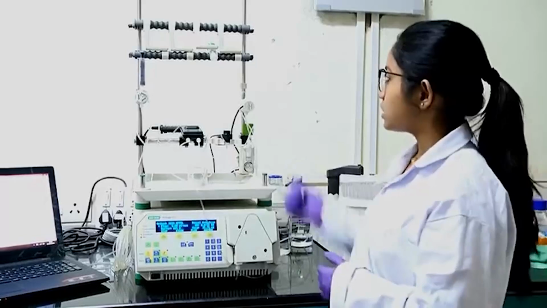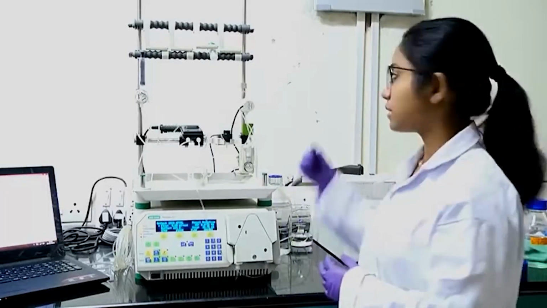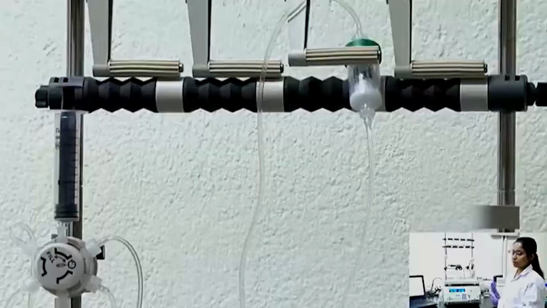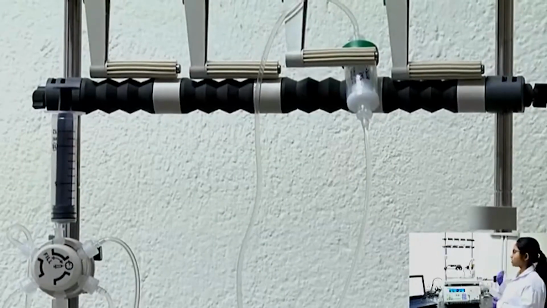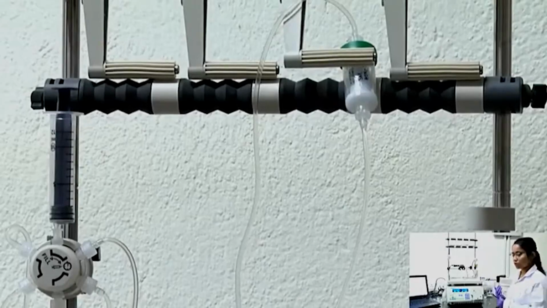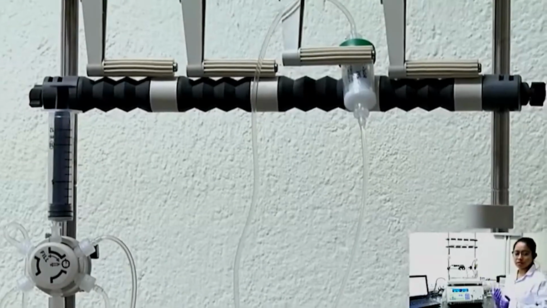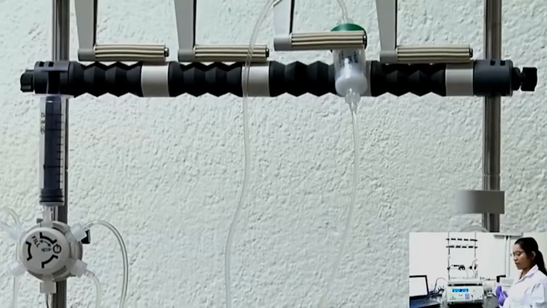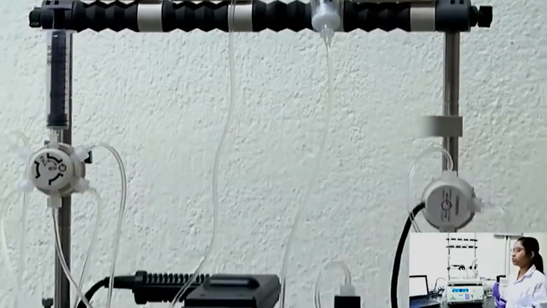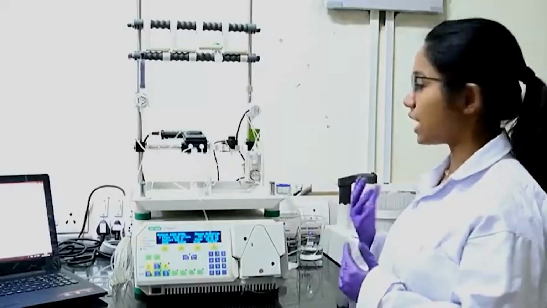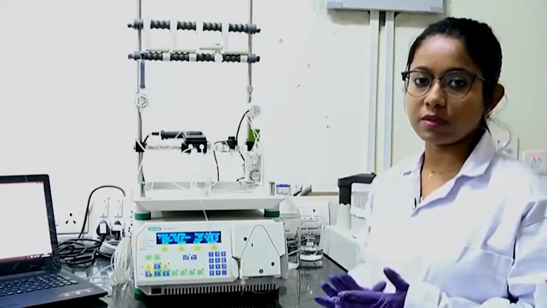For this column or the cartridge here, it might also get clogged up after repeated use. So, if you see any kind of back pressure, or the solution is not getting passed through your column, or after purification you are also seeing some kind of contaminant protein in the fractions, what you need to do is regenerate the column. So, for the regeneration of a Ni-NTA column, you need to follow 3 basic steps.